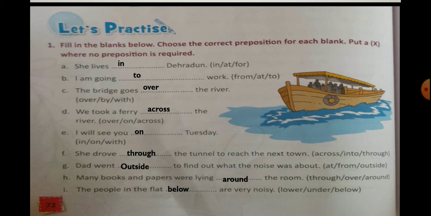Let's move to number E. I will see you dash Tuesday. Let's check the options. The options are in, on and with. So the correct option is on. So put a tick on on. I will see you on Tuesday.